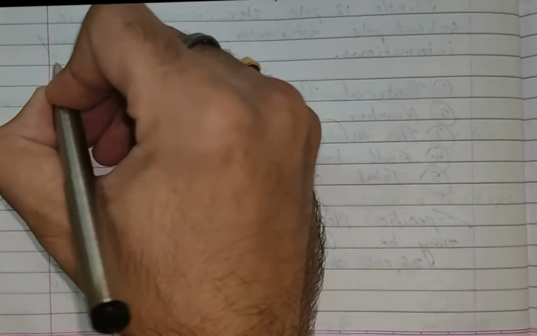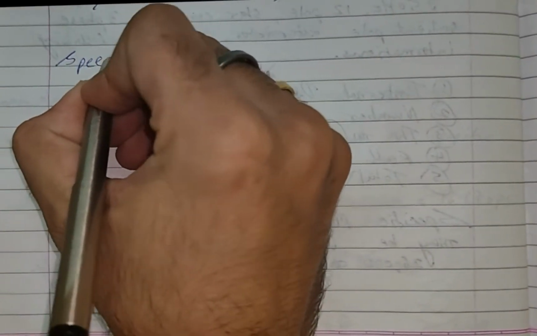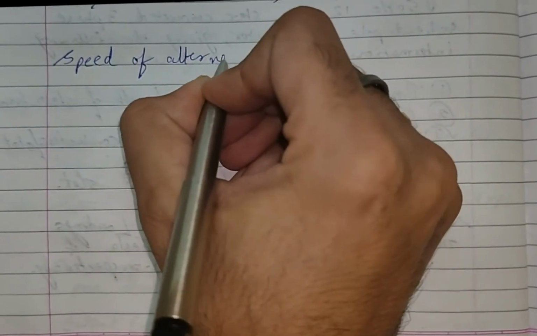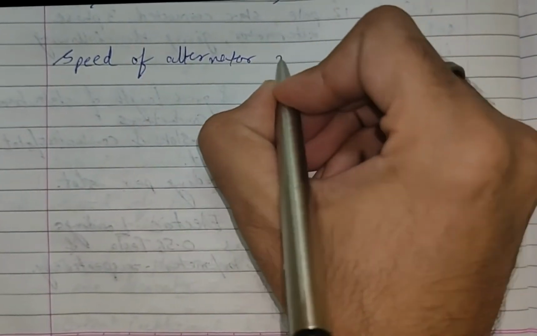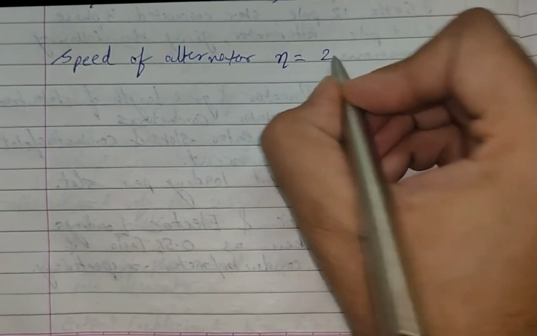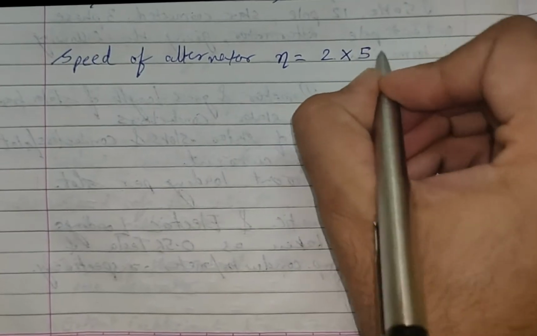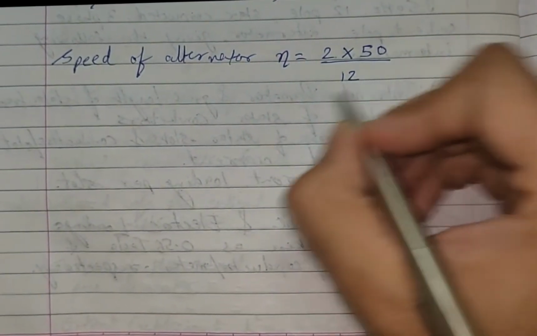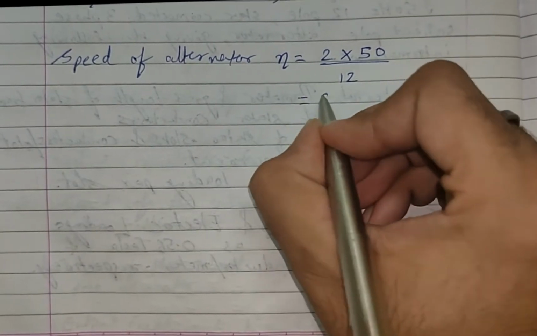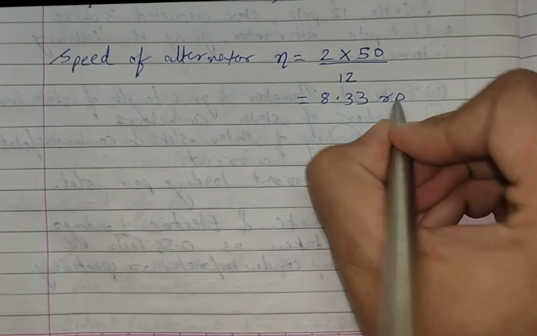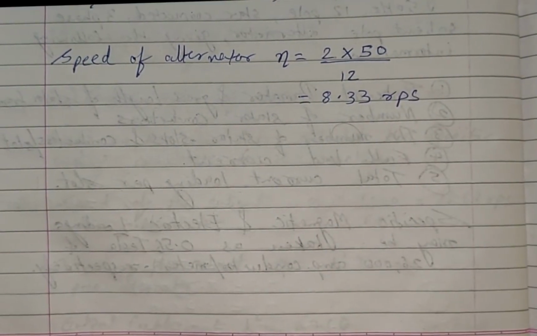Now let us see what would be the speed of the alternator. The speed of the alternator is given by small n, and the formula, as you know, is 2 multiplied by 50 divided by the number of poles, that is 12, and the speed that you get is 8.33 rps.